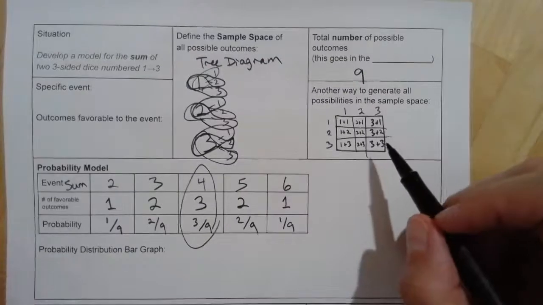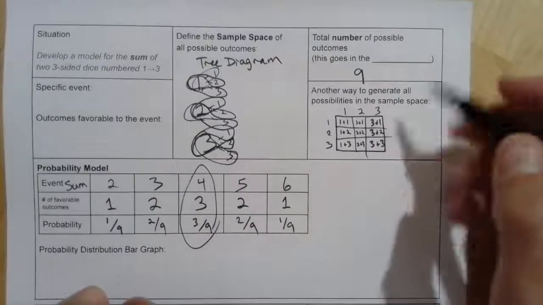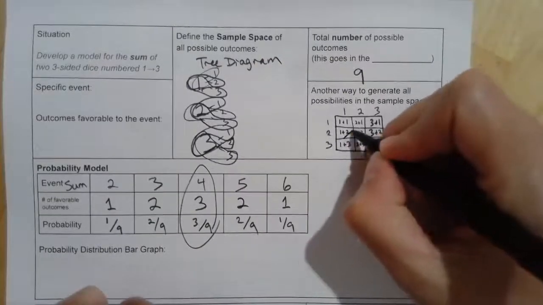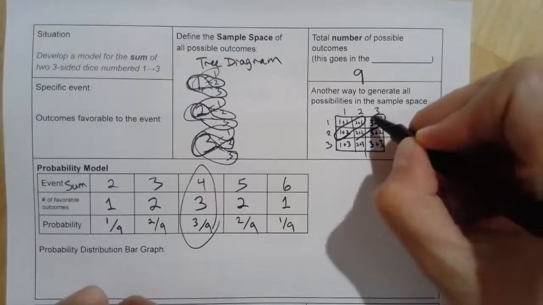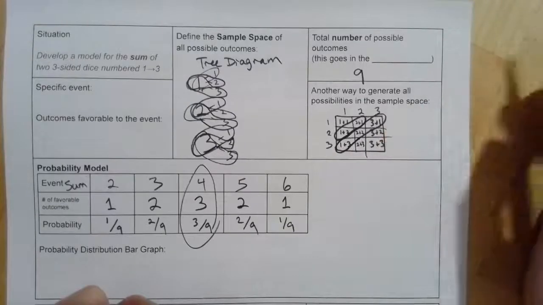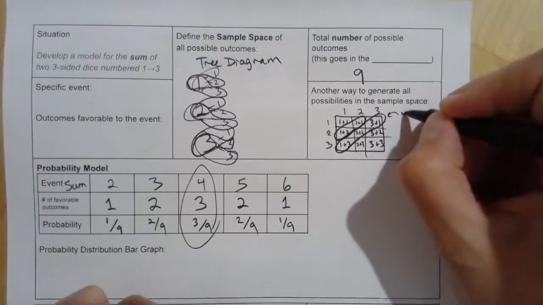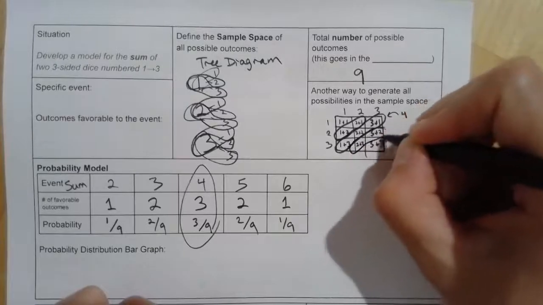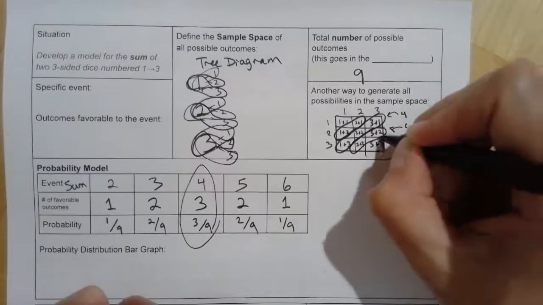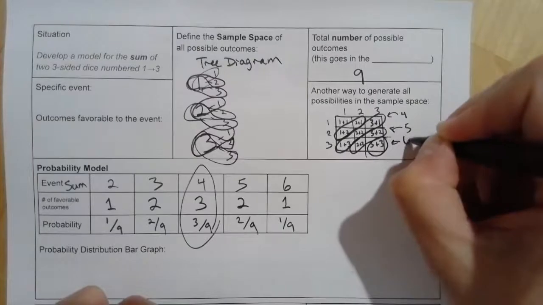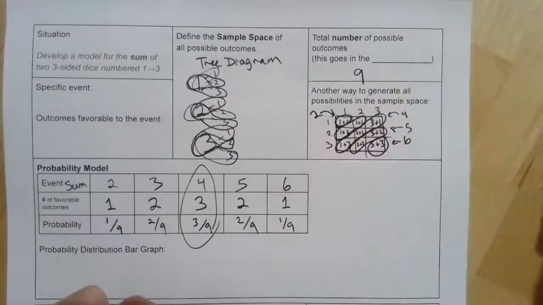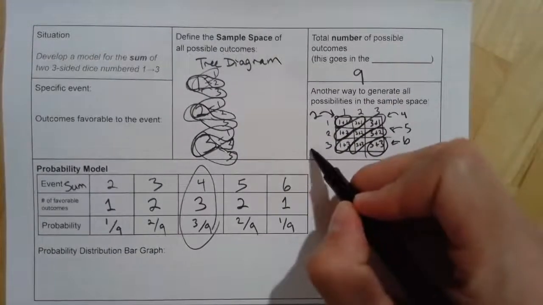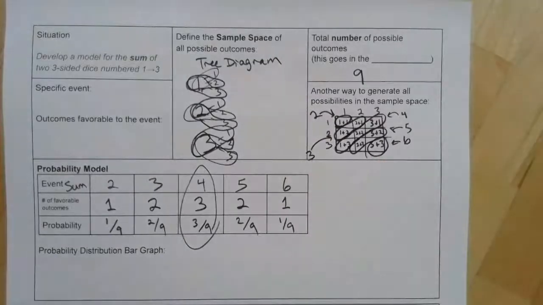What I like about doing a model like this is that we can actually see here that these are the answers that sum to 3. These are the answers that all sum to 4. They happen to be along a diagonal. These 2 answers sum to 5. And then this is the one answer that sums to 6. And this is the only answer that sums to 2. So it's kind of neat how the sums all end up being on diagonals there. Let's see, I can do an arrow there for 3s.